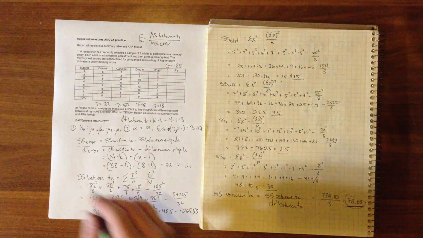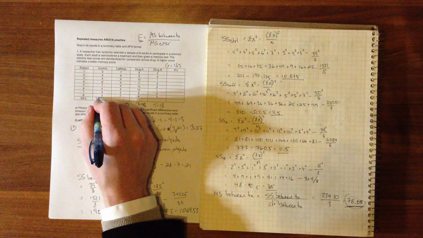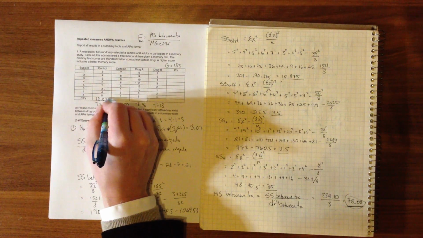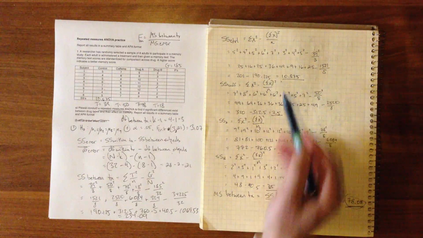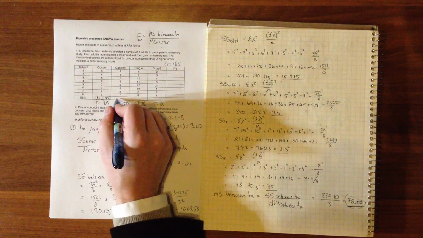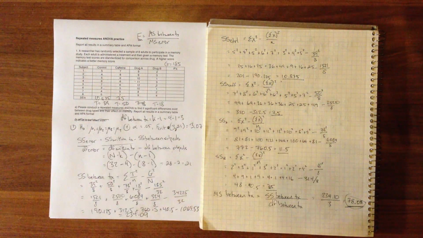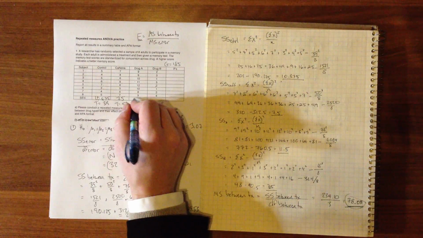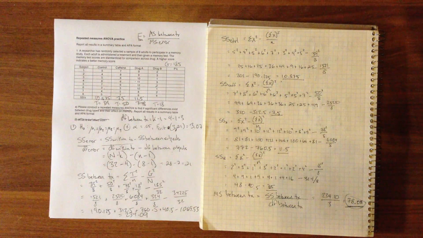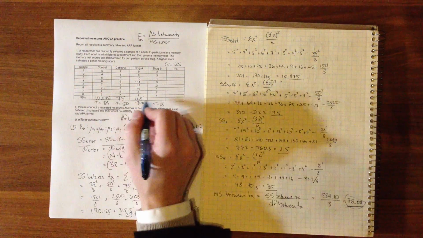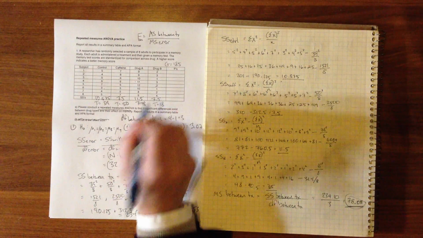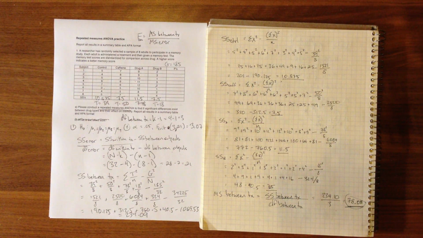The sum of squares for control group, I got equal to 10.875. If you work these out yourself by hand, go ahead and check your work here. I'm pretty sure these are right. 7.5 is the sum of squares for caffeine. 11.5 is the sum of squares for drug A. And 7.5 again is the sum of squares for drug B. So those are sums of squares.